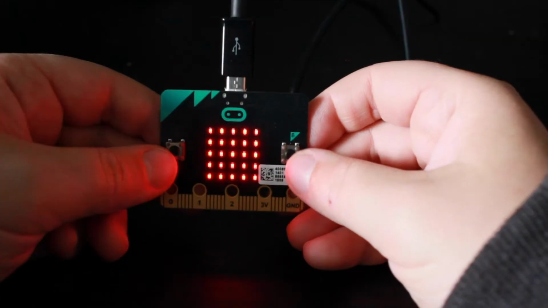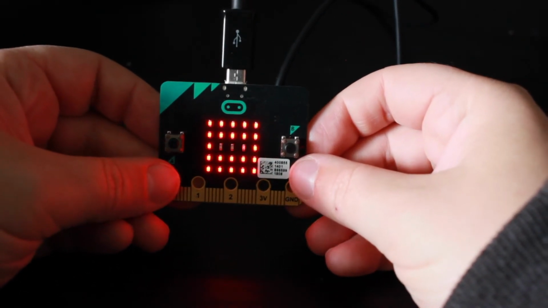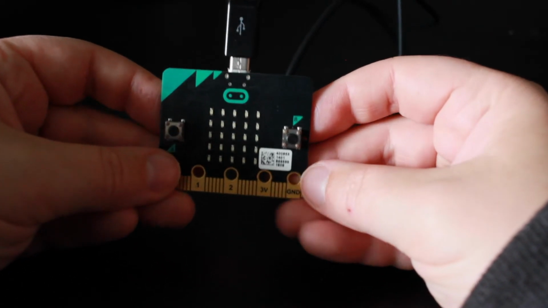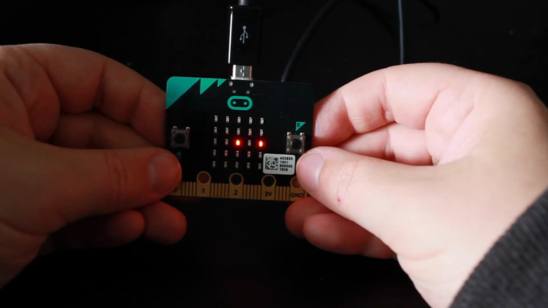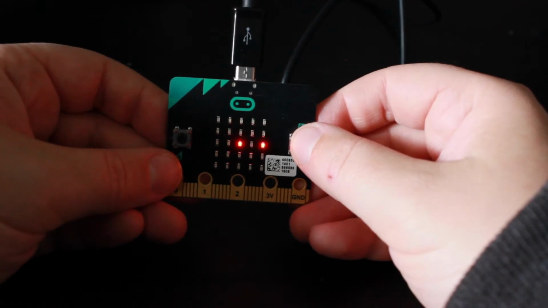checkpoints. So once you get to this point, if you go to game over and you want to restart the game really quickly, we're just going to press both the buttons at the same time, and it should restart the game. There we go.